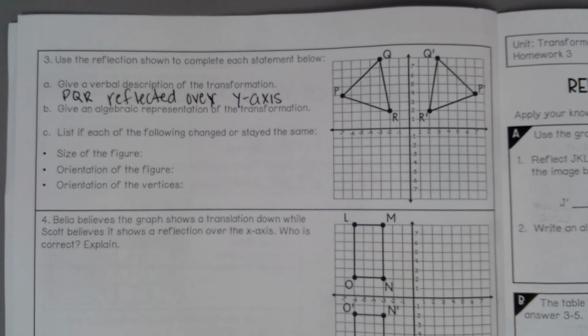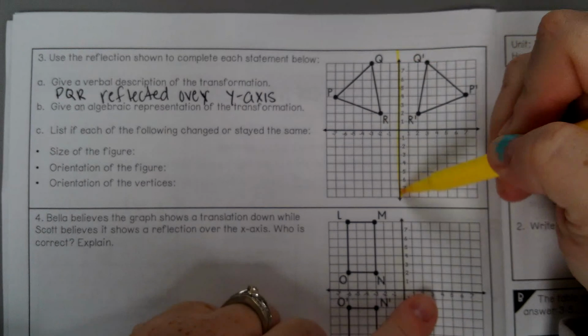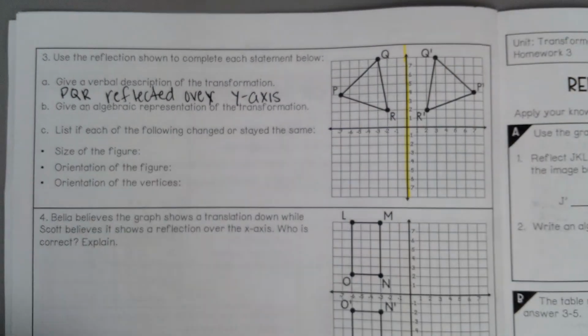And this is our y, remember? y goes up and down.